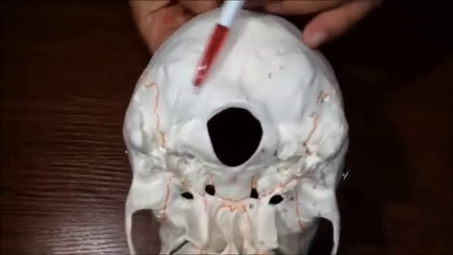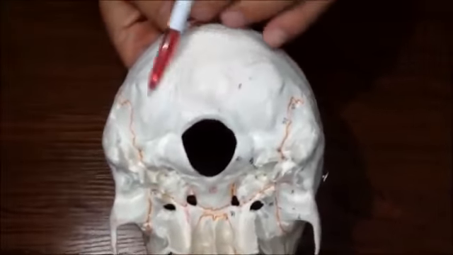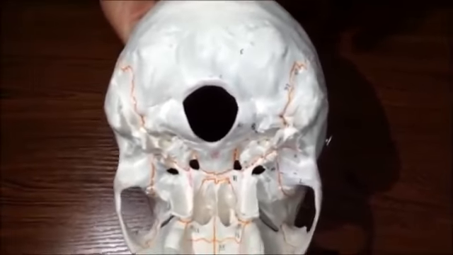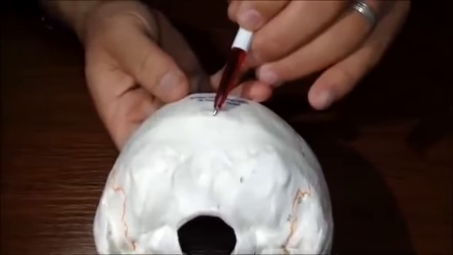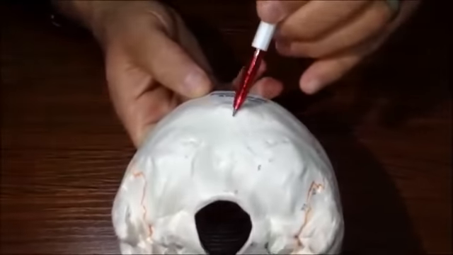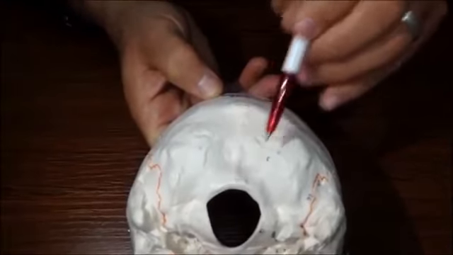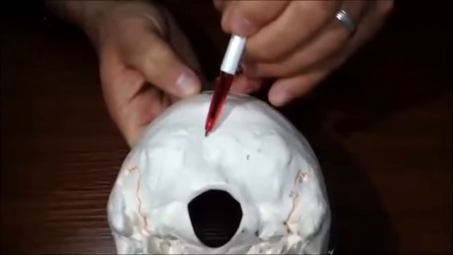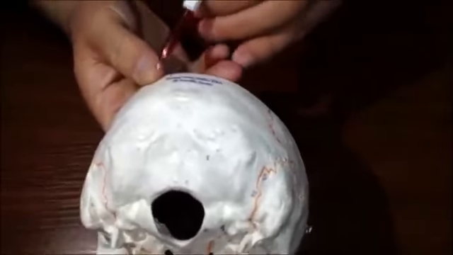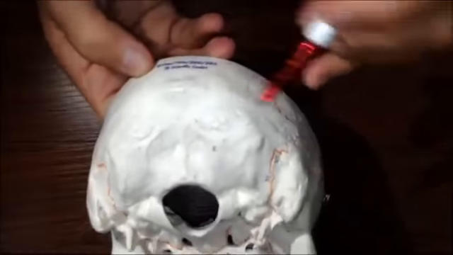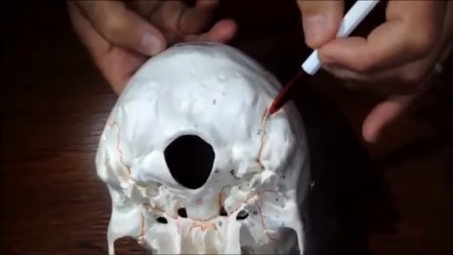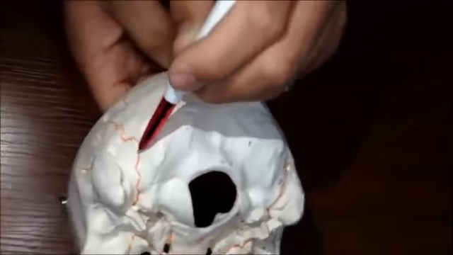This is the squamous part of occipital bone. We described it previously in norma occipitalis. This is the external occipital protuberance, superior nuchal line, external occipital crest, inferior nuchal line. We have here highest nuchal line. This suture is called occipito-mastoid suture.